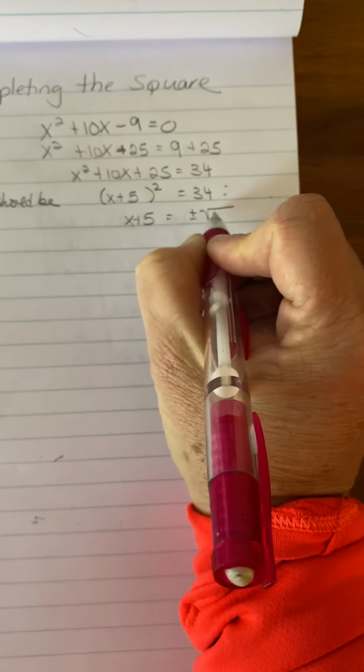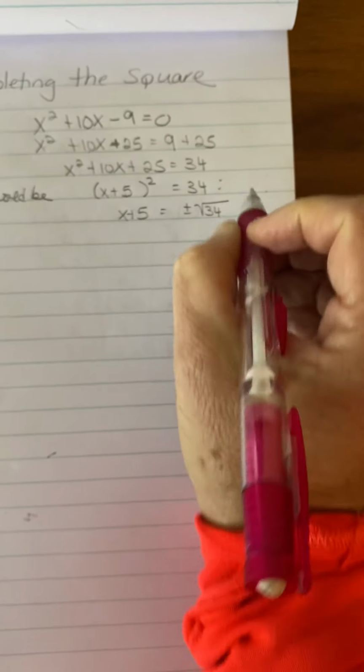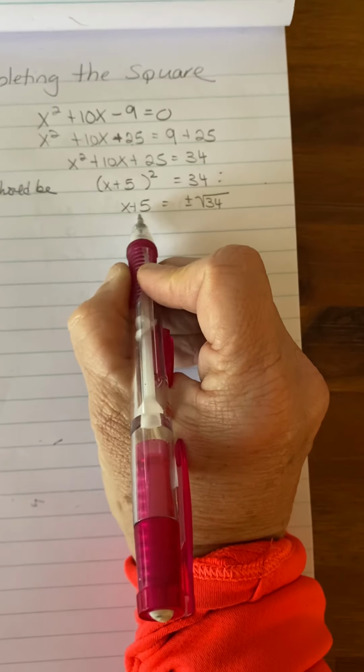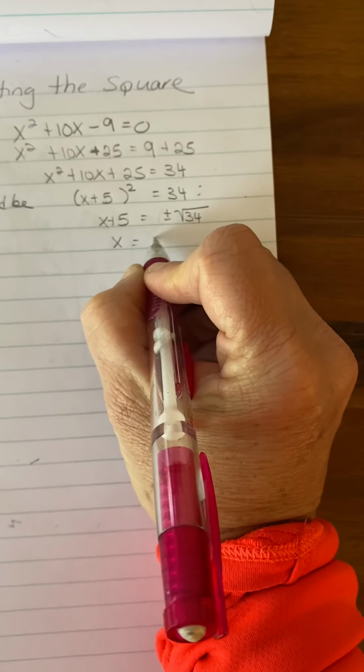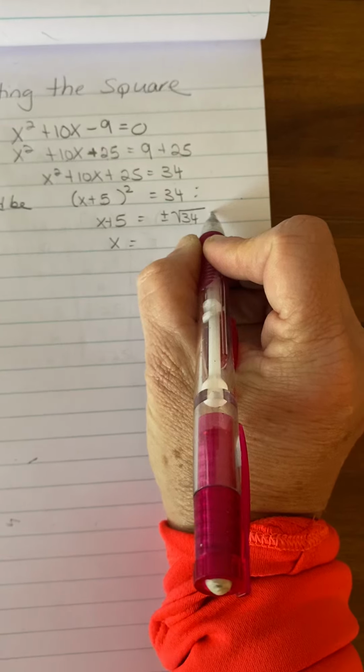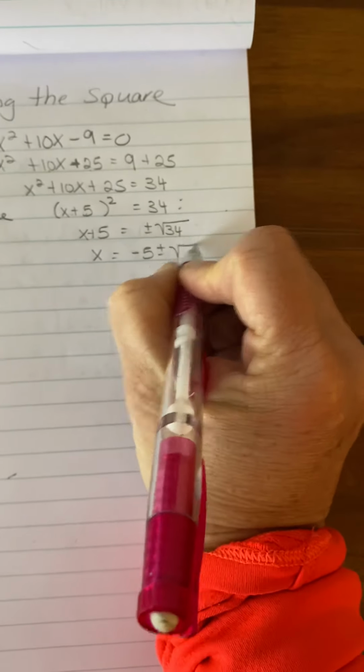Remember, when I square root a side, I get the positive and negative version of the square root, and I'm not finished because I need x by itself. So now I have to subtract 5 from both sides. And it doesn't really matter if you put a negative 5 in the front or if you tack it on. I've kind of seen it both ways. So negative 5 plus or minus the square root of 35.